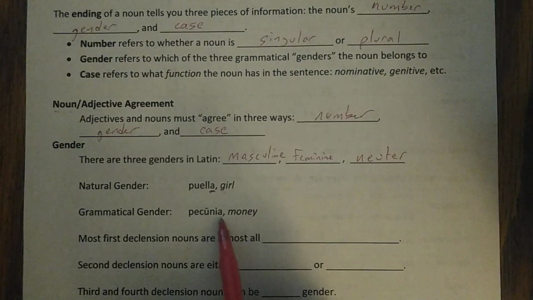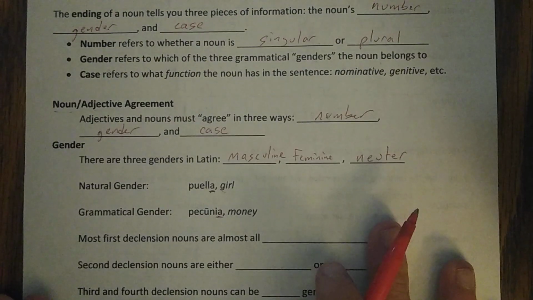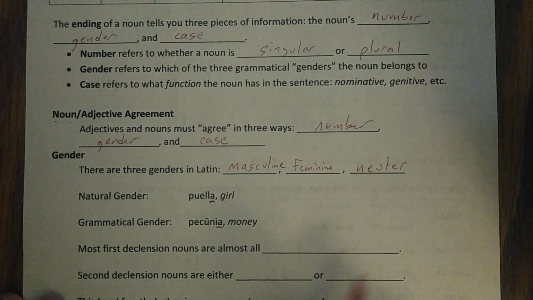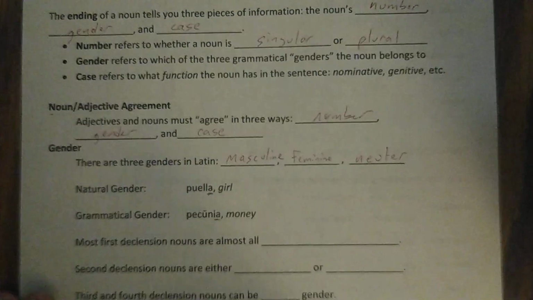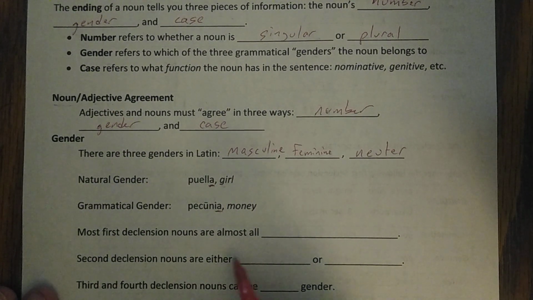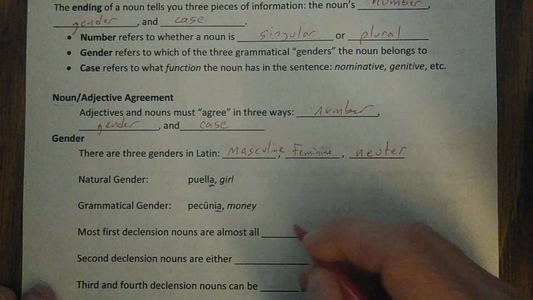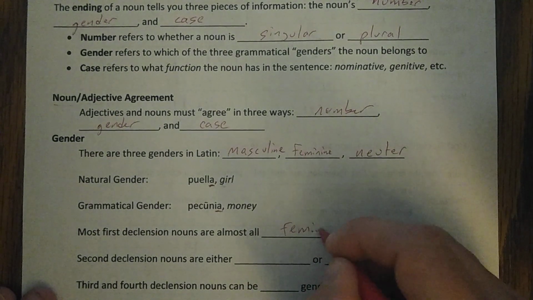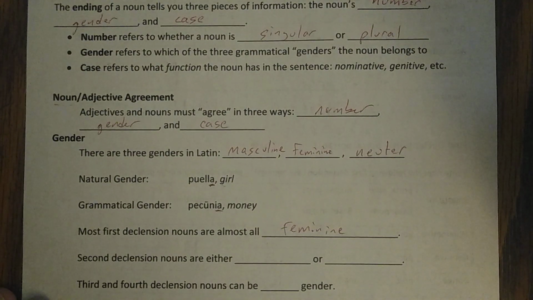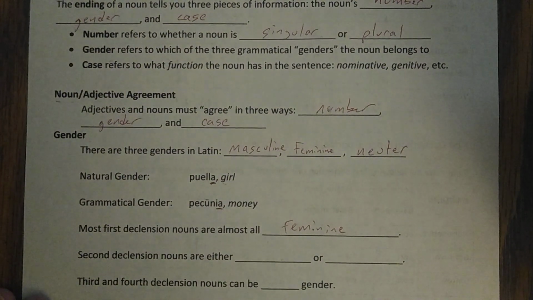It just so happens that it ends in A, and when words end in A in Latin, they're often considered to be grammatically feminine. Okay? And for that matter, most first declension nouns, they're almost all feminine. There are a very few exceptions to this.